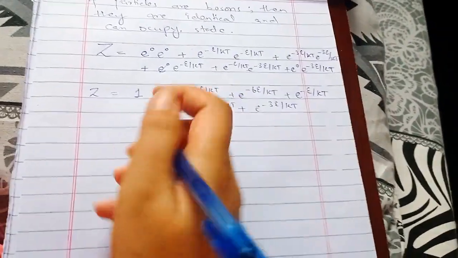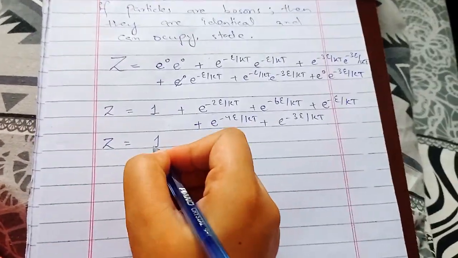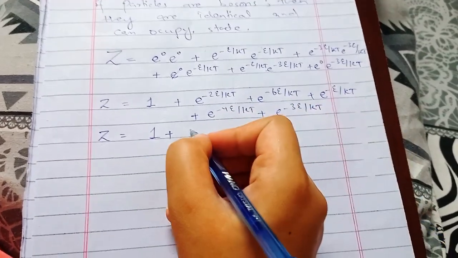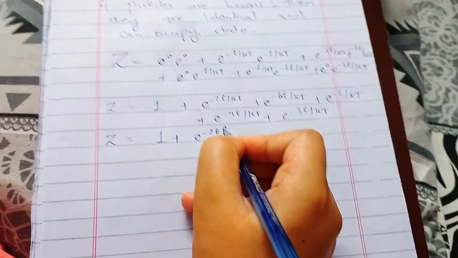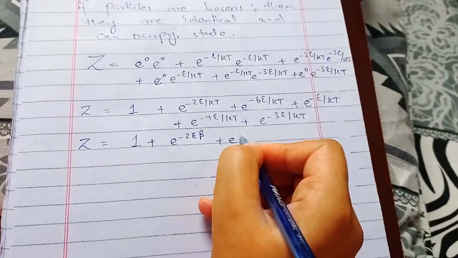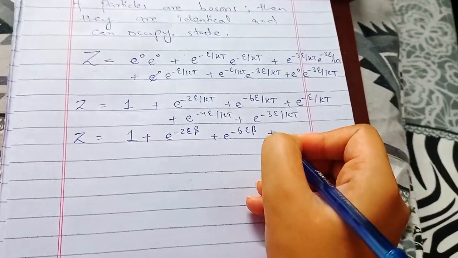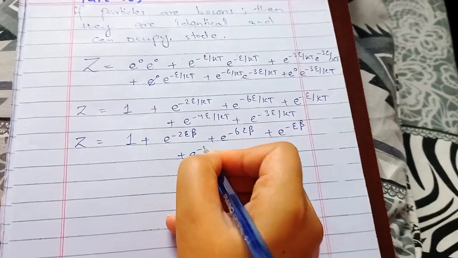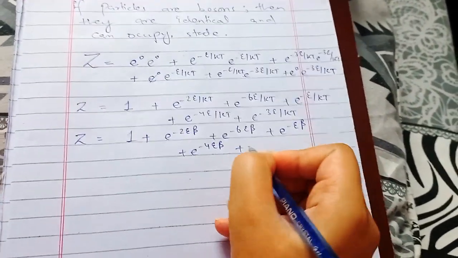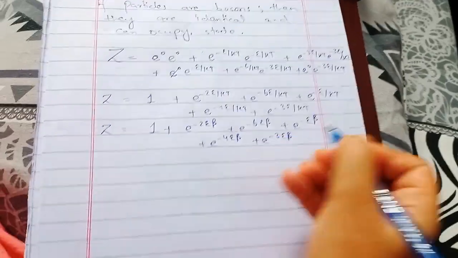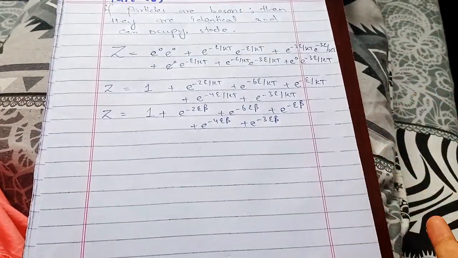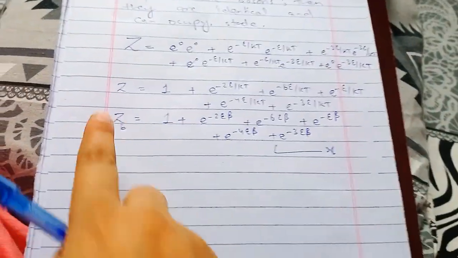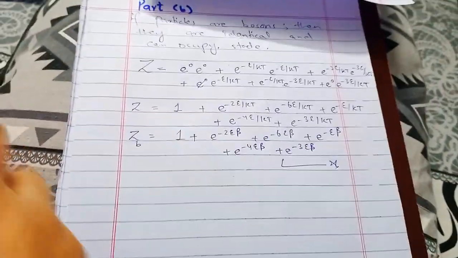Okay, so Z equals 1 plus, you can put the value of kT here, which is beta, so that you'll have beta in the numerator simply. So, minus e beta plus e to the power minus 4e beta and e to the power minus 3e beta, and there is no term here that could be added, so that is the final partition function for bosons. You can write it as Z_B, if you consider the particles to be bosons.